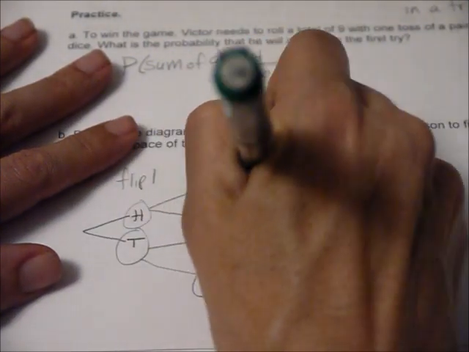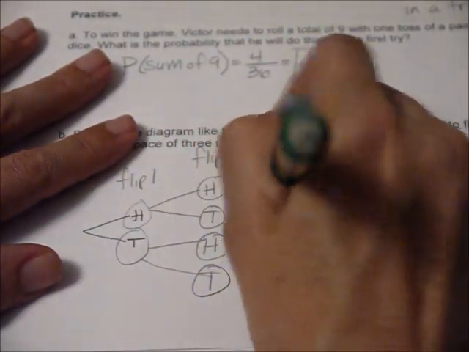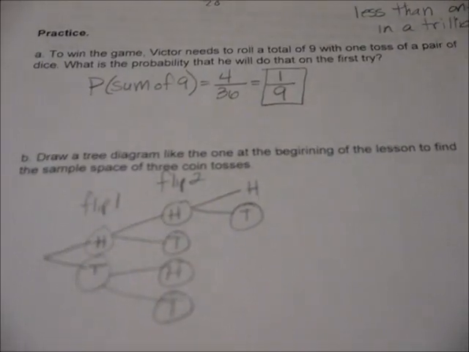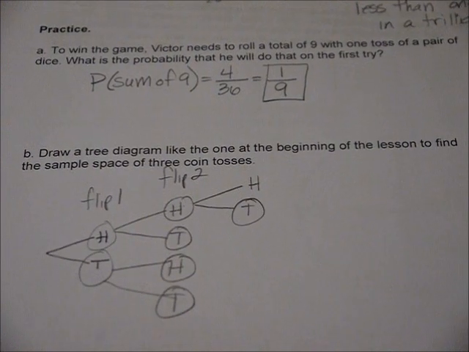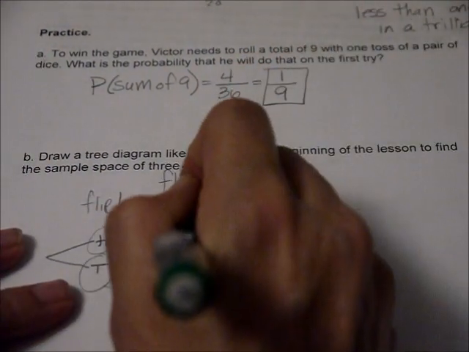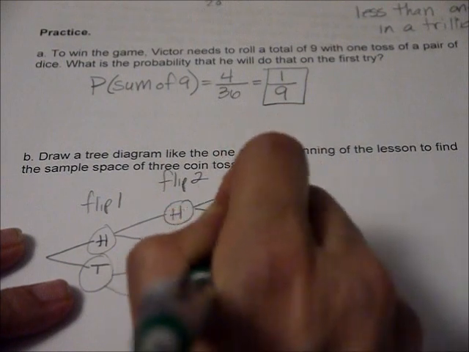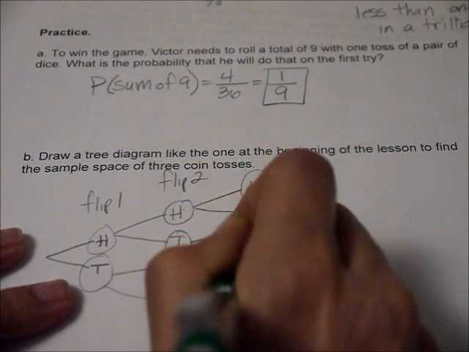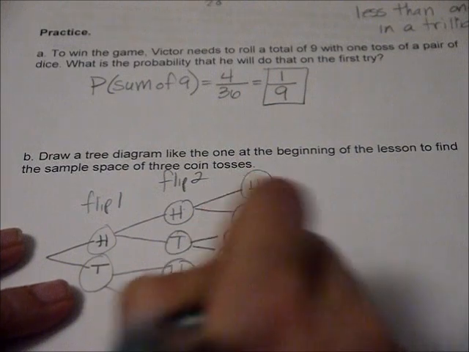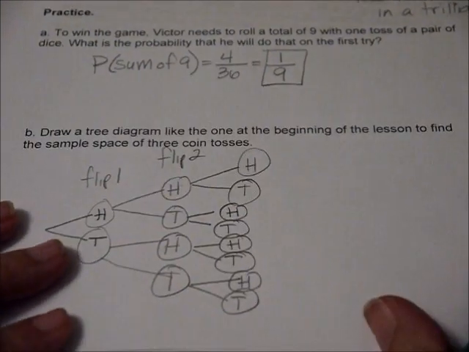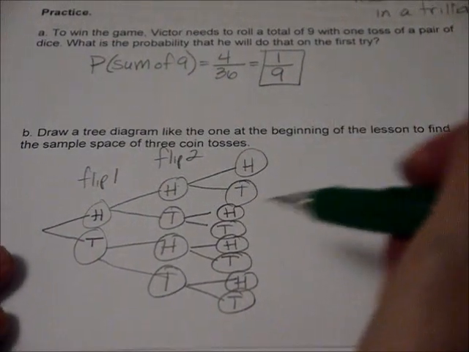So you could have gone heads, and then this one, heads or tails, head or tail, head or tail, head or tail. I'm not very good at drawing these. Okay, so there it is.